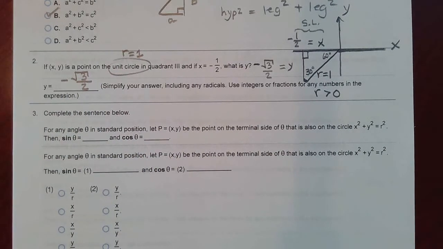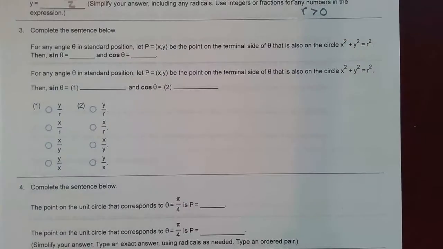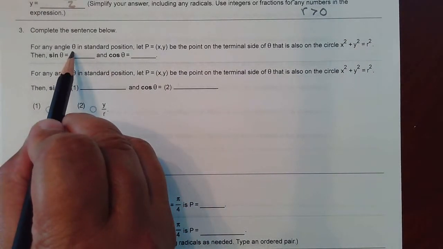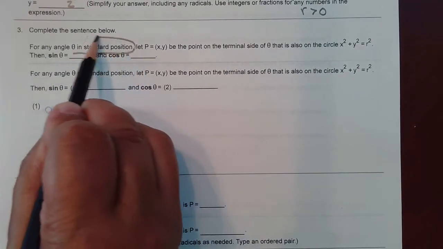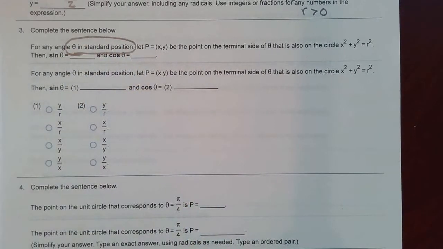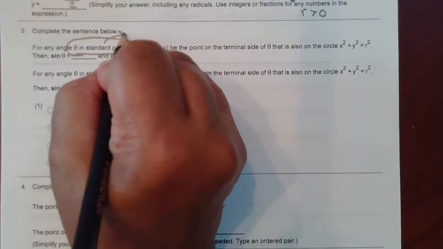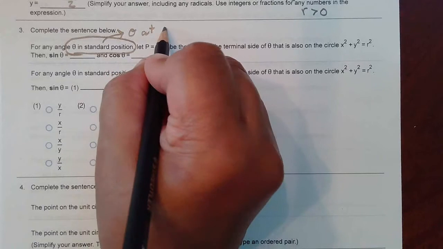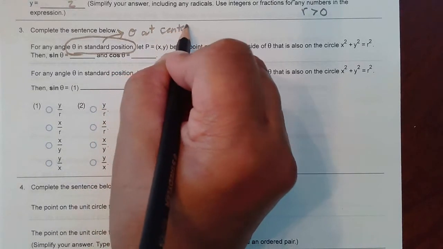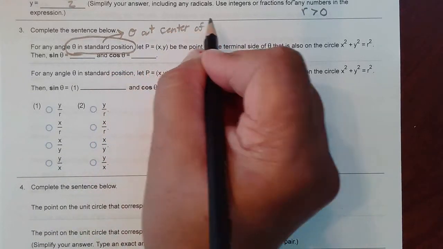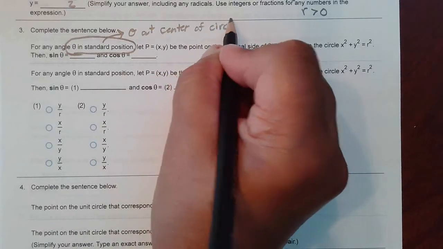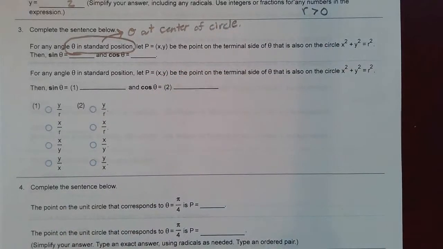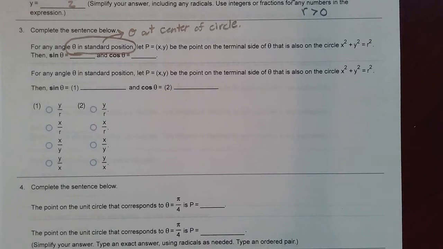Okay, number 3. Let's see. For any angle theta in standard position, that means the angle at the center of the circle. Maybe put that in your notes. This means theta is at the center of the circle, or you could say it's at the origin. That's what a central angle is, and that's what standard position means. It's 2 different ways of saying the same thing.